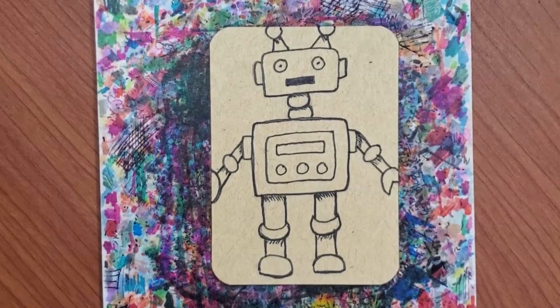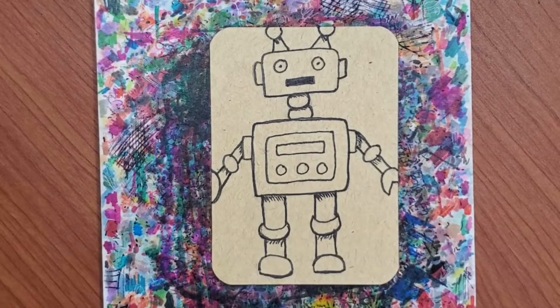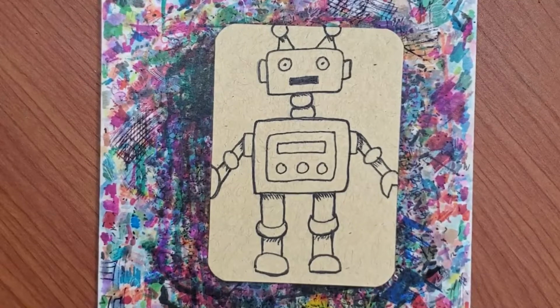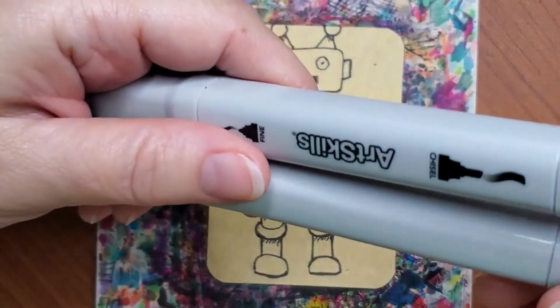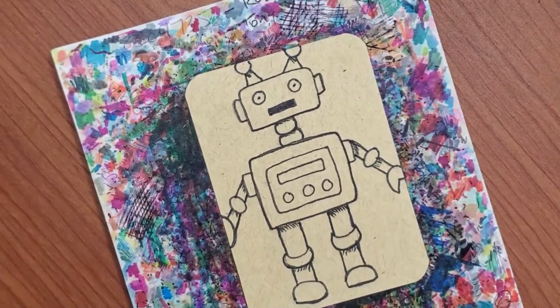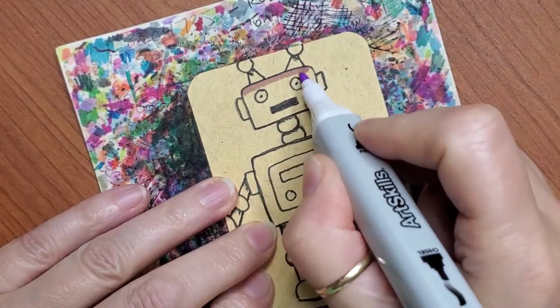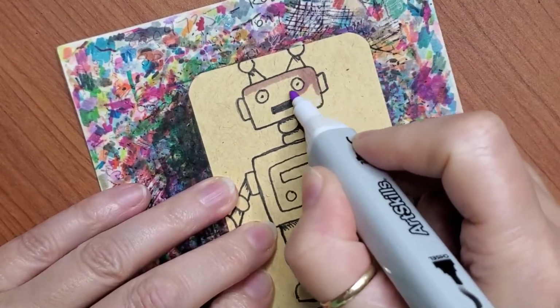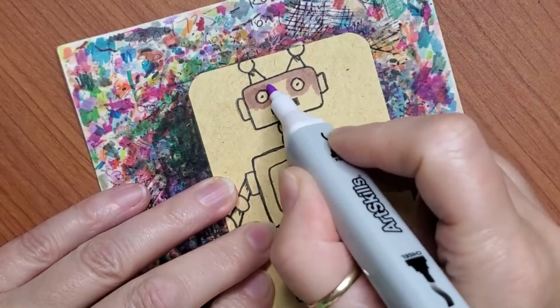So now we need to add some color. I'm going to cut off for a second here, grab me some markers, and I'll be right back. Okay, I got my markers. I decided I'm going to try doing a purple robot, which is not something I would normally do. I think purple's kind of a weird color for a robot, but I figured, hey, why not? Try it out and see what it looks like.